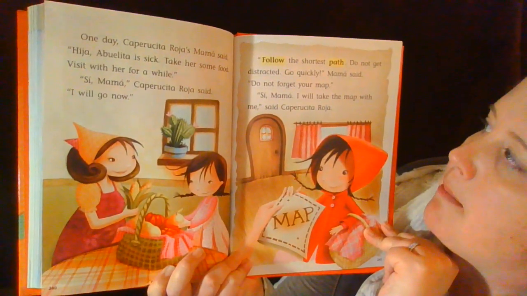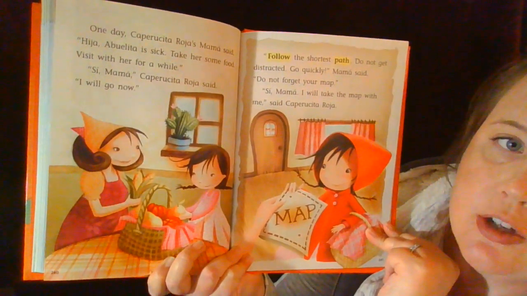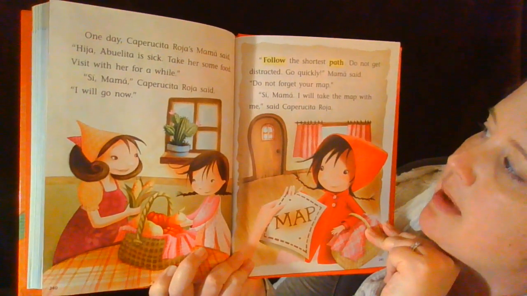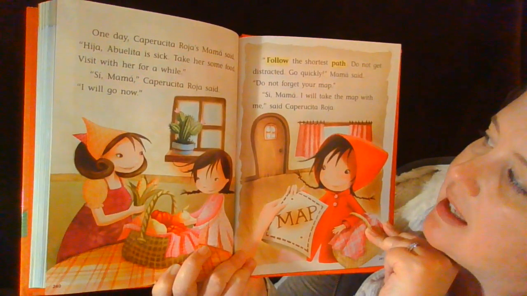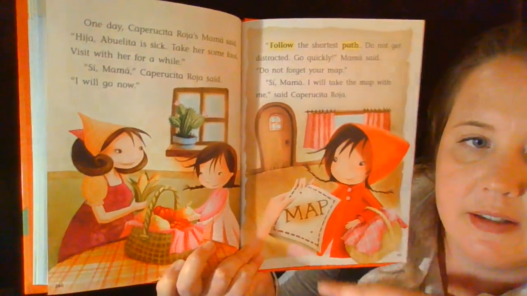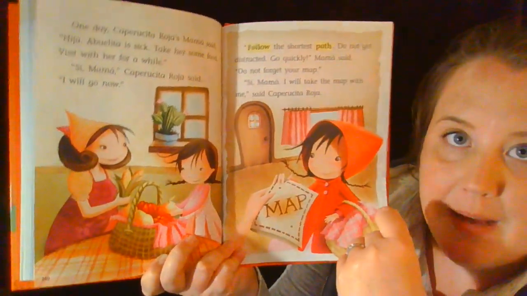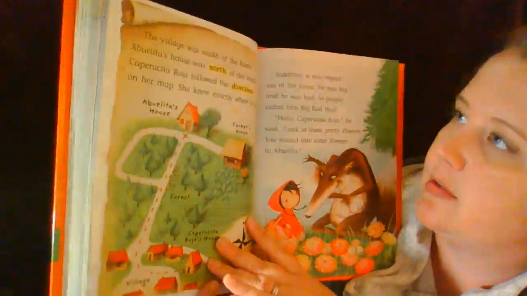Go quickly, Mama said. Do not forget your map. Sí, Mama, I will take the map with me, said Caperucita Roja. So she has her map so she knows how to get to her grandmother's house.